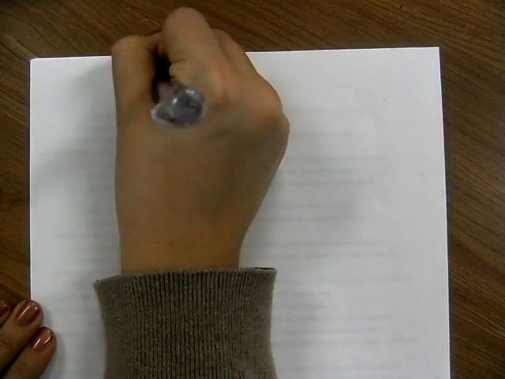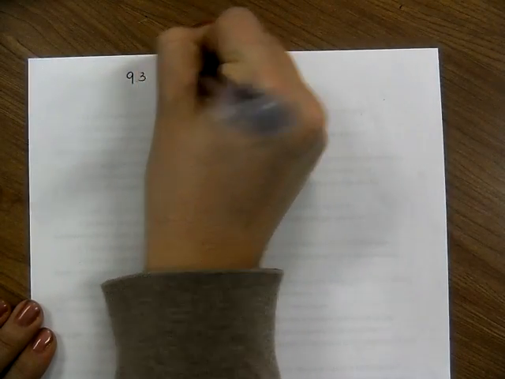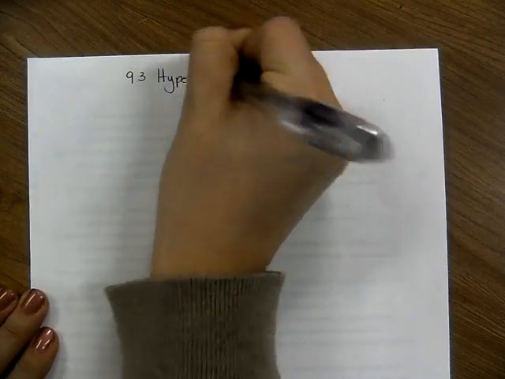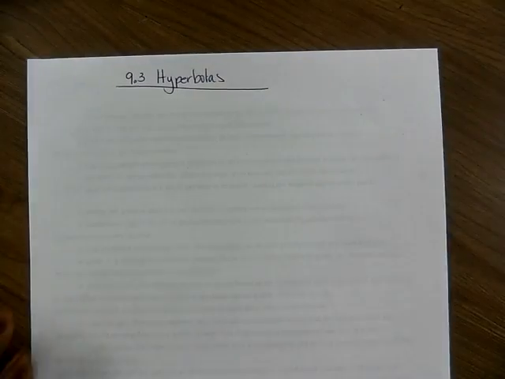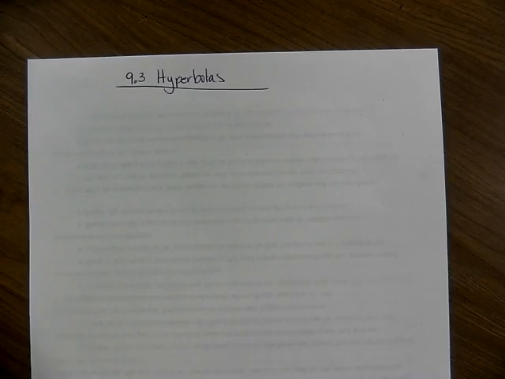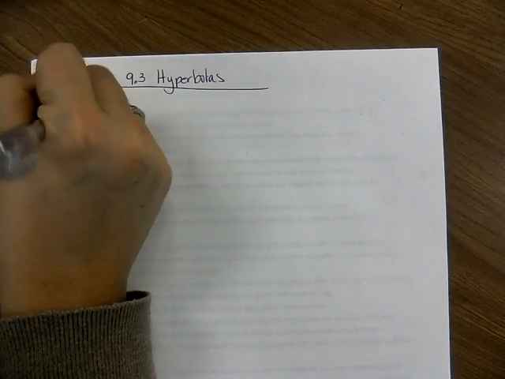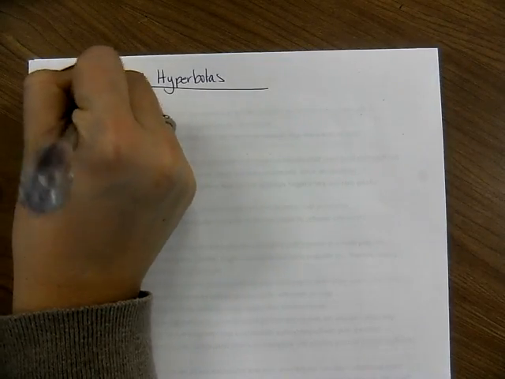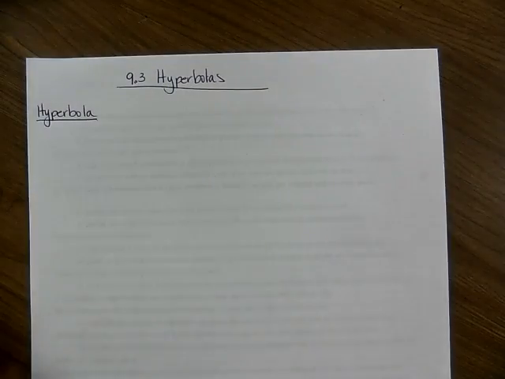Okay, we're going to do hyperbolas. We'll just call it hyperbolas, period, and then maybe tomorrow might be part 2. I don't know. Okay, so we're going to do the same thing that we've been doing for every single one of these conic sections. We're going to define it, we're going to draw a picture, we're going to label all the pieces.